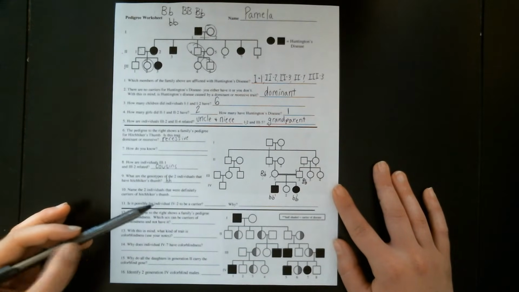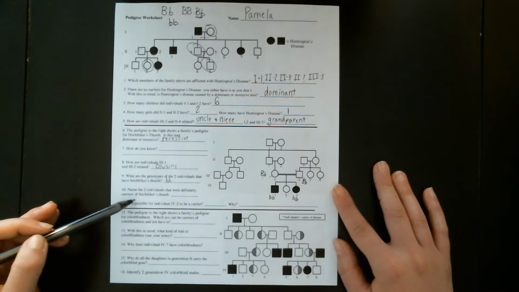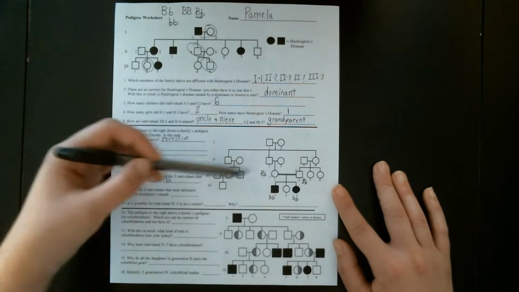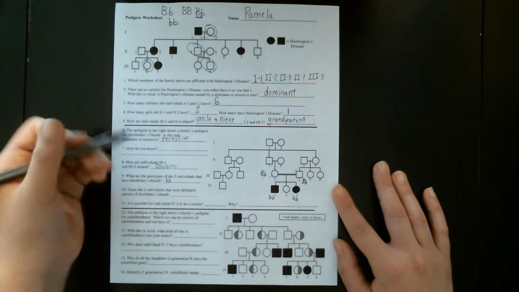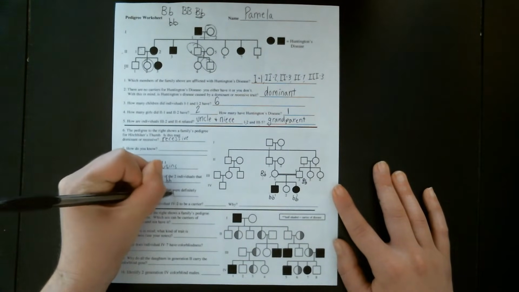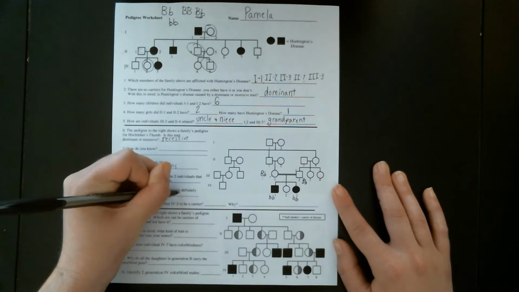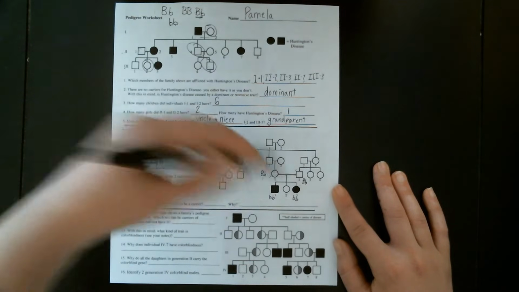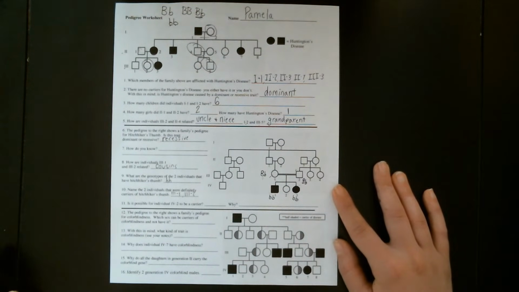Next, name the two individuals that were definitely carriers of Hitchhiker's thumb. Would be those two. They have to be carriers. So 3-1 and 3-2. Because we know that they both got 2 copies of the recessive allele, so both of their parents had to have had one. So they gotta be carriers.